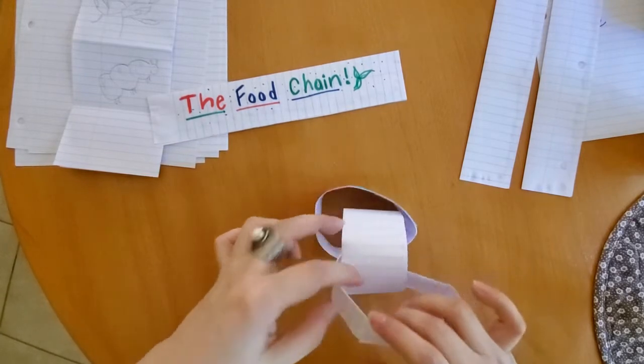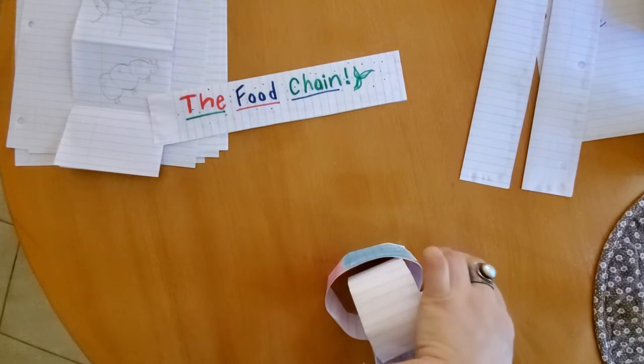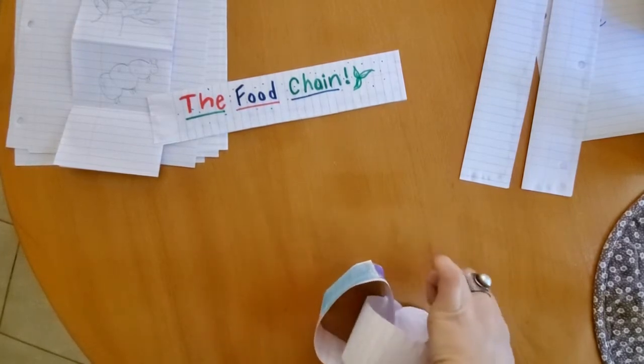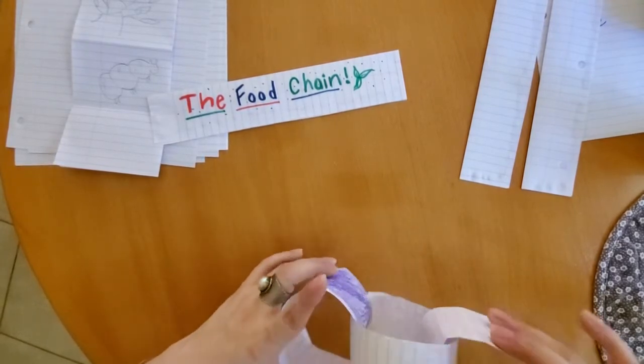There you go. In that way, the liquid glue is going to keep like this.